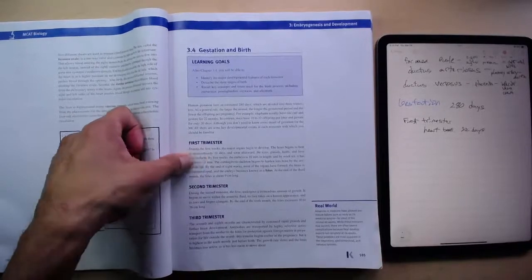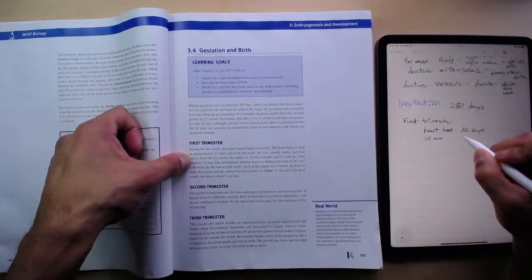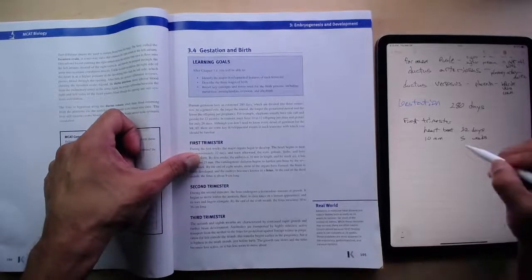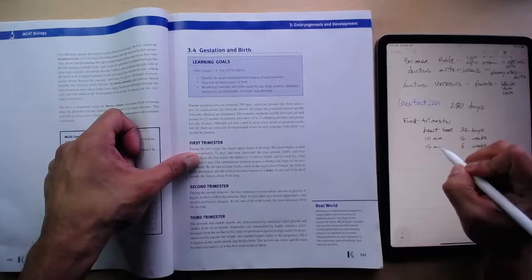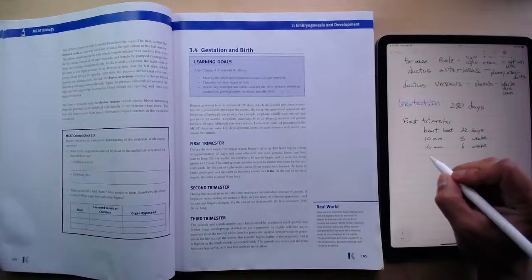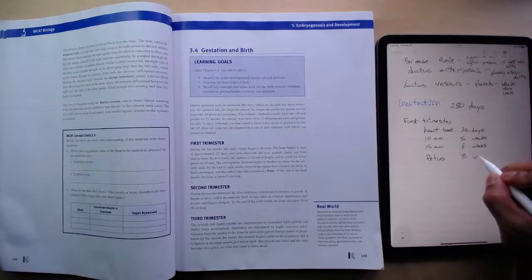By 5 weeks, the embryo is 10 millimeters, and by week 6, it has grown to 15. The cartilaginous skeleton begins to harden into bone by the 7th week. By the end of 8 weeks, most of the organs have formed. The brain is fairly developed and the embryo becomes known as a fetus. At the end of the 3rd month, so that's 12 weeks, the fetus is about 9 centimeters long.